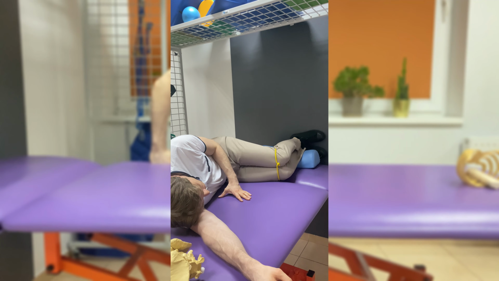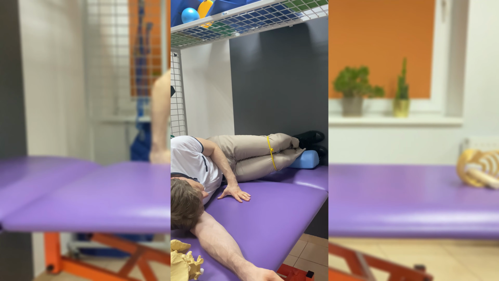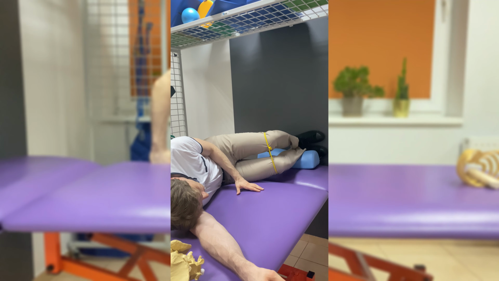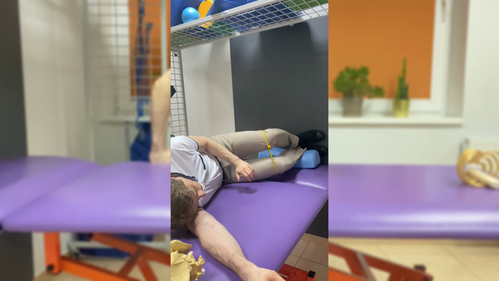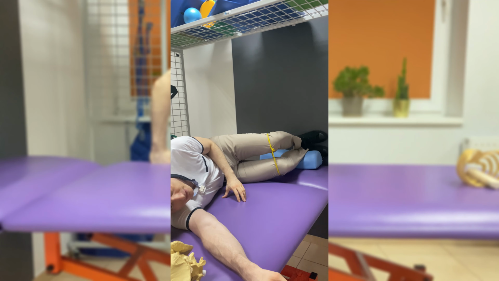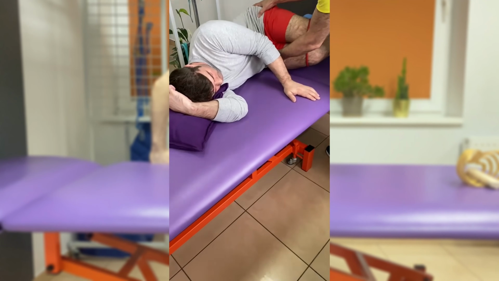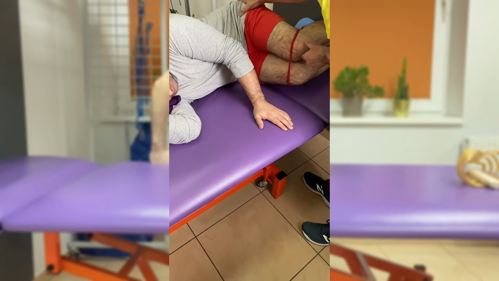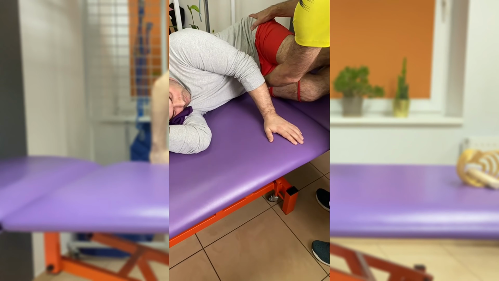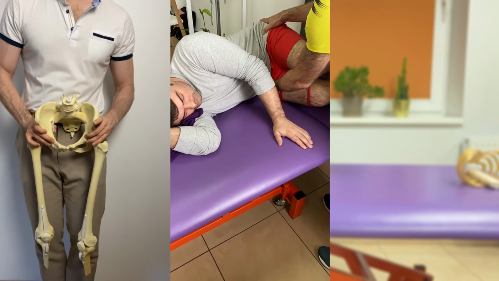Once again, elevate both knees up, pull your left knee back, move it up. Now move your right knee down and hold that position the entire time. Right now you are exercising with your left femur in the position of axial rotation and your sacrum bone positioned to the left side.